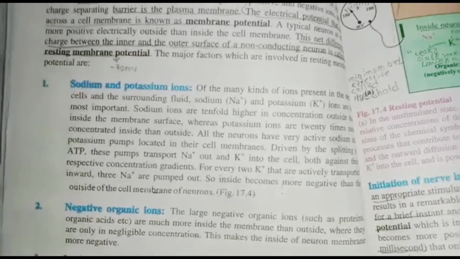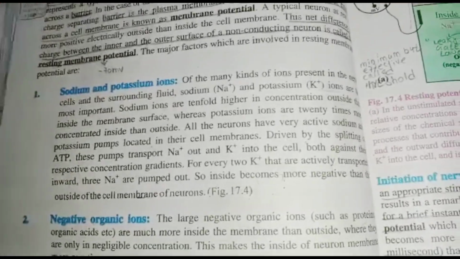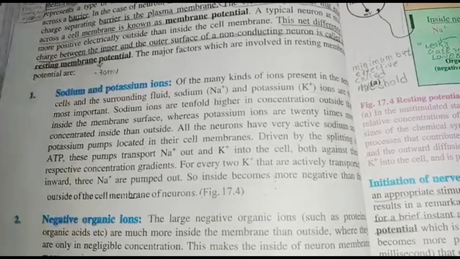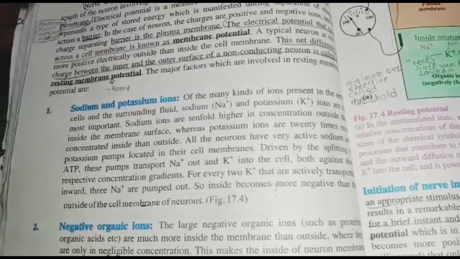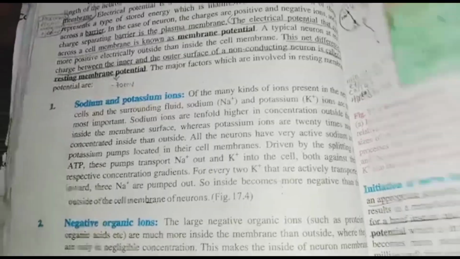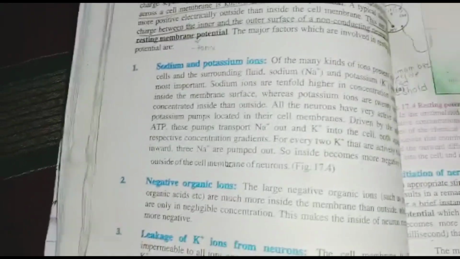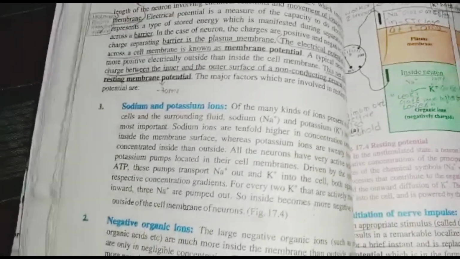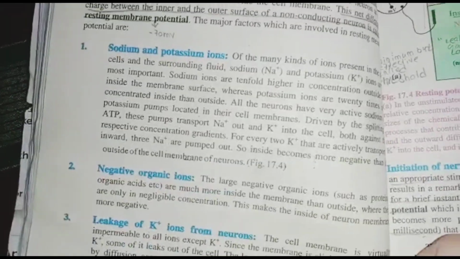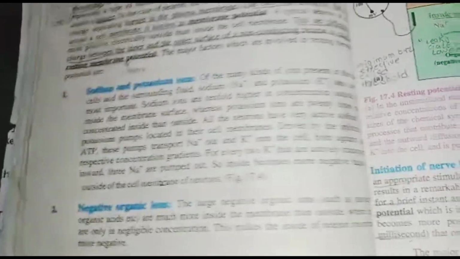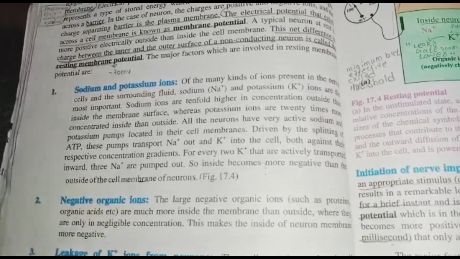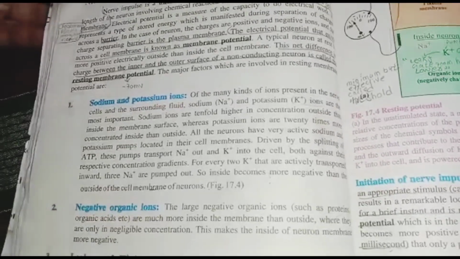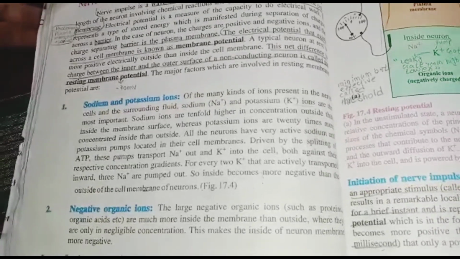The sodium and potassium ions. Of the many kinds of ions present in nerve cell and surrounding fluid, sodium (Na+) and potassium (K+) positive ions are the most important. Sodium ions are 10-fold higher in concentration outside than inside the membrane surface, whereas potassium ions are 20 times more concentrated inside than outside.